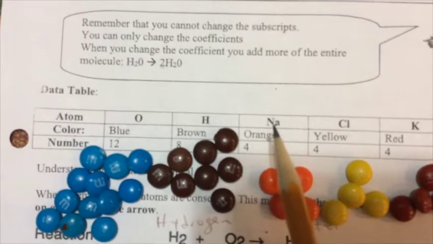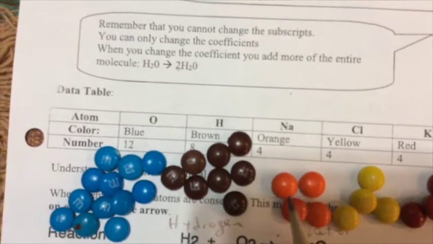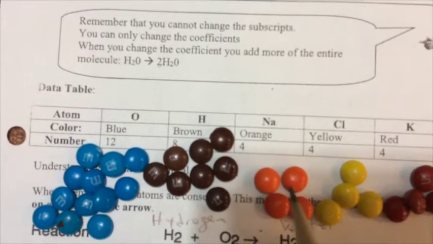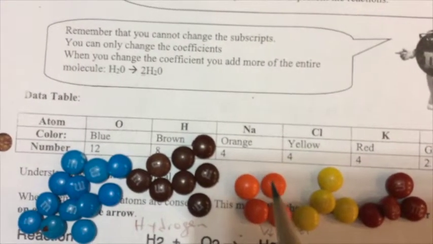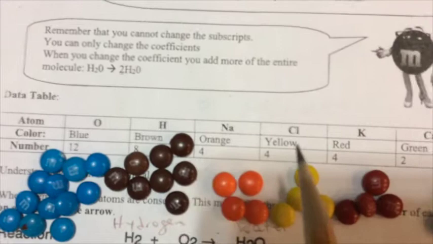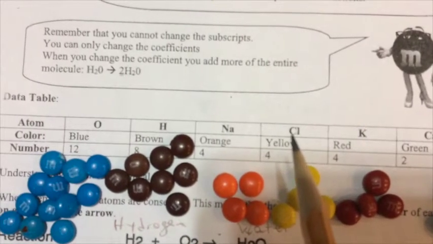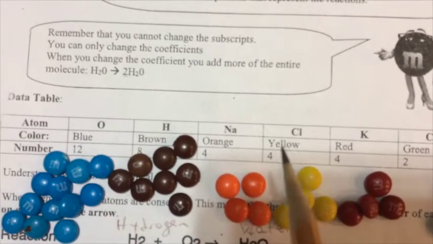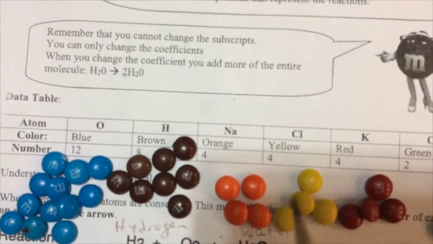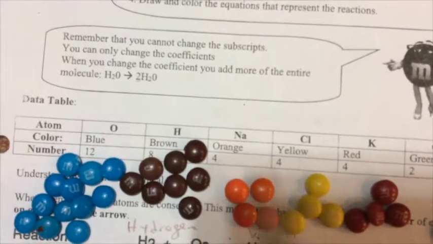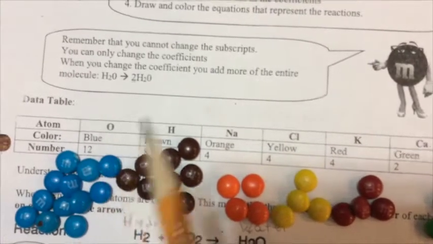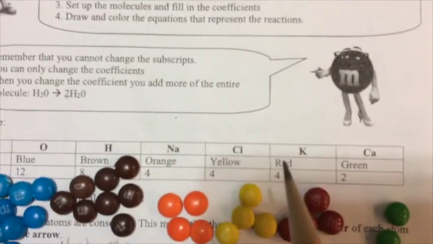Na is sodium, and I counted out 4 orange M&Ms, because the M&Ms are our model for the sodium atoms. The Cl stands for chlorine, and I counted out 4 yellow M&Ms. These are just the data to help us build our model.